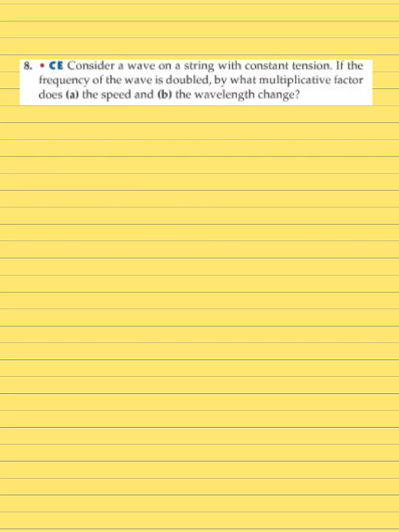Our first problem, we are going to look at just a normal situation. And how do we know that? We say constant tension. So a wave on a string has constant tension. If the frequency is doubled, what is going to happen to the speed and the wavelength? So we have to use our regular old wave speed equation, okay? So we don't have to worry about our waves on a string equation.